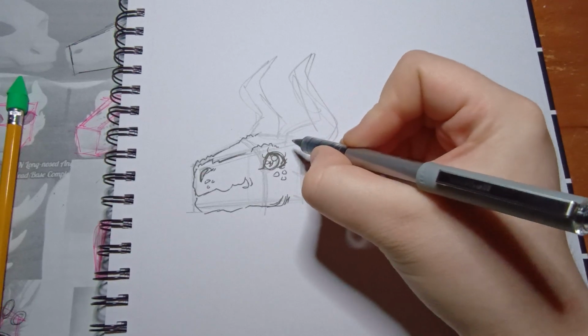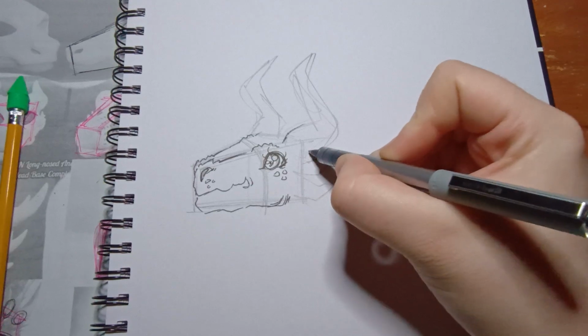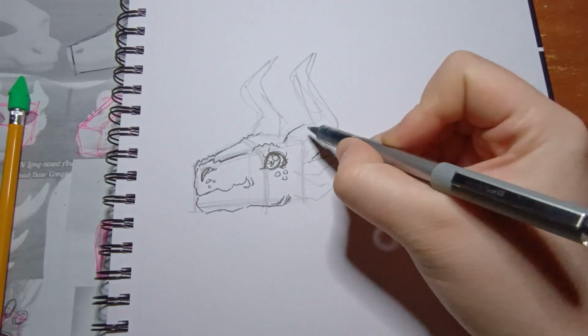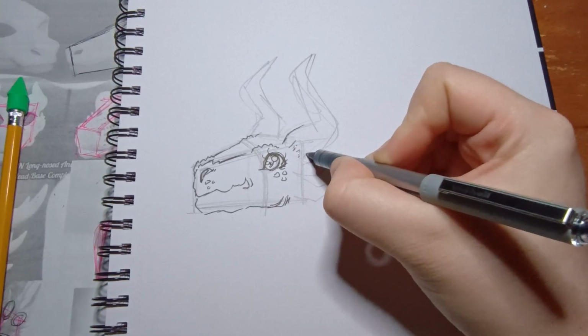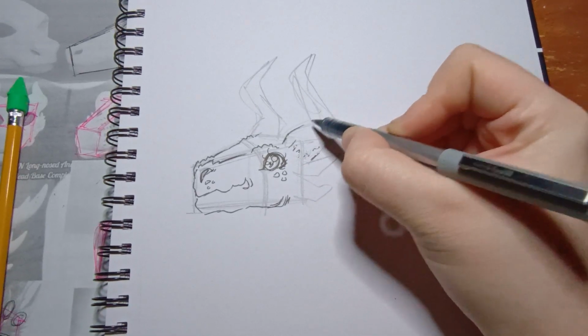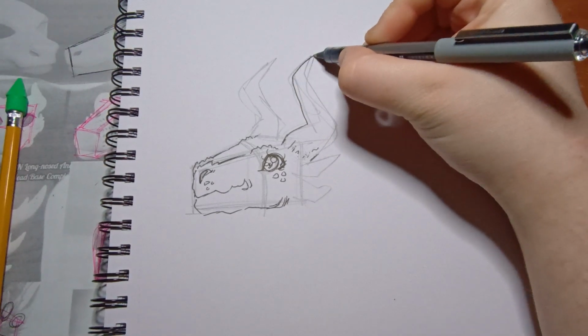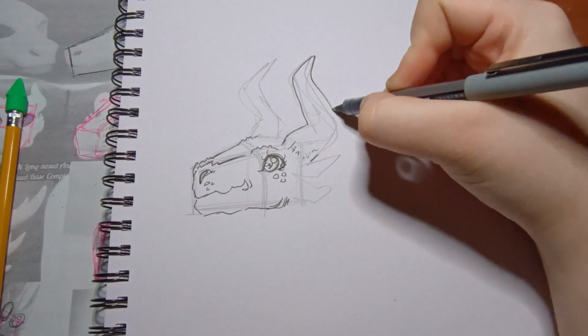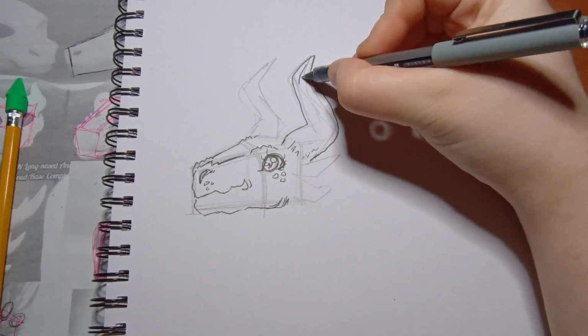For horns, I like to do an implied base. Usually, I don't like doing the full round because I think that looks a little stupid. I like just going here and adding some lines to imply the base of a horn. And then we're going up with our horn, not making it look super perfect. Bring it up. Adding some more texture.